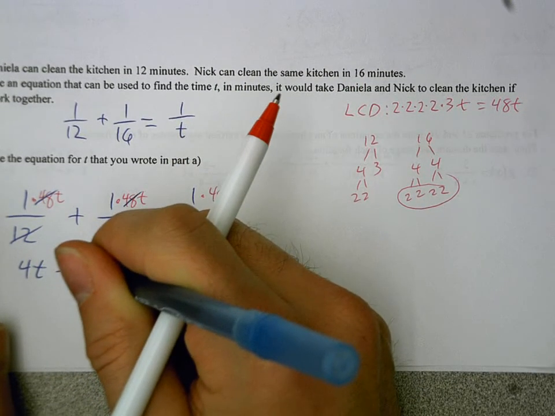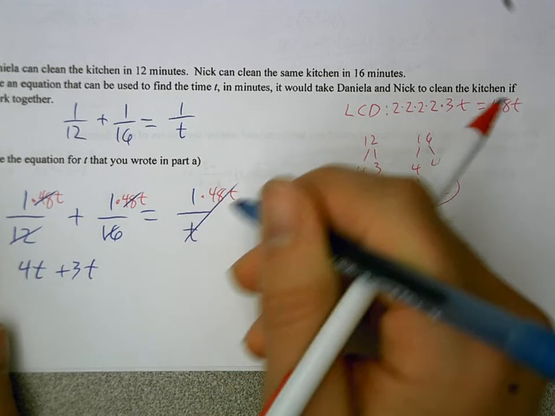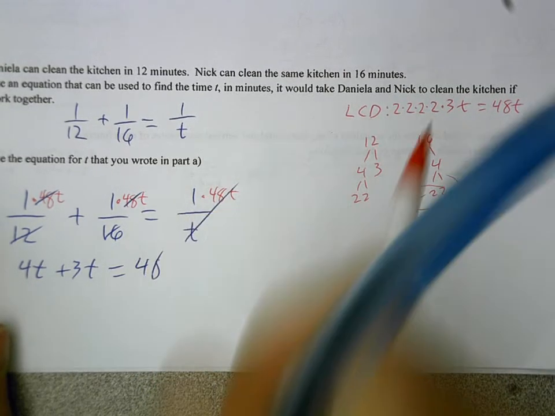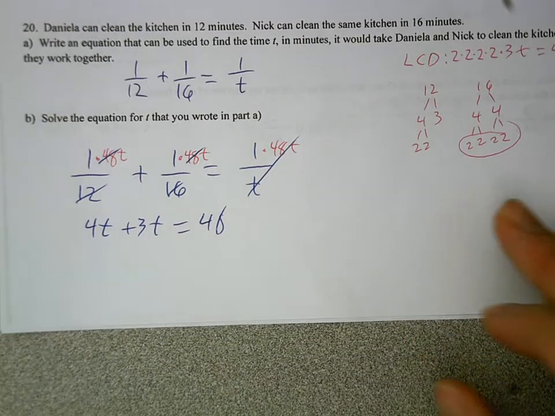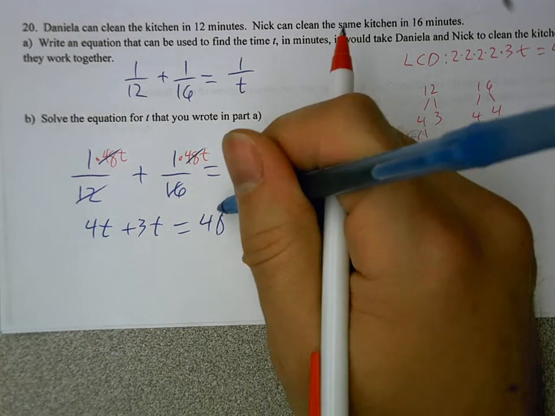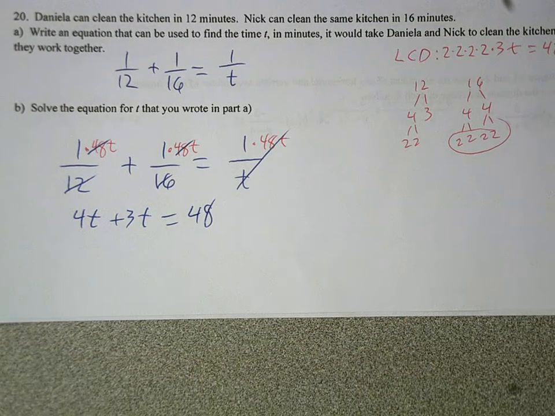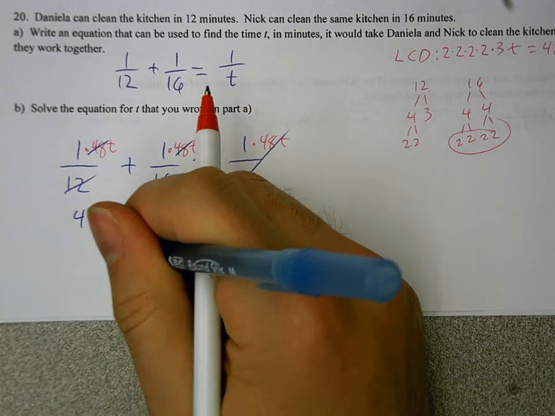T's cancel out there. Not the 48 though. 4t plus 3t equals 48. 4t plus 3t is 7t equals 48.